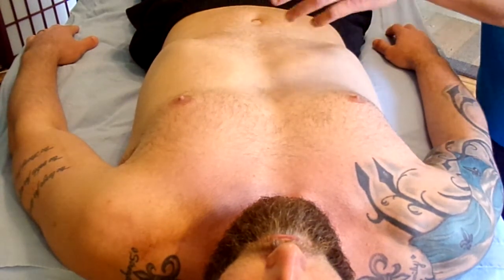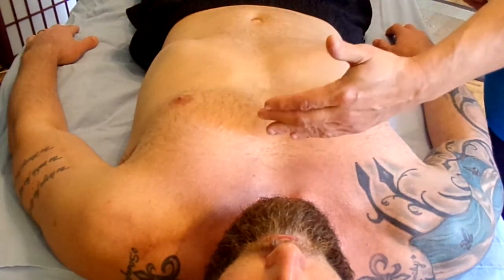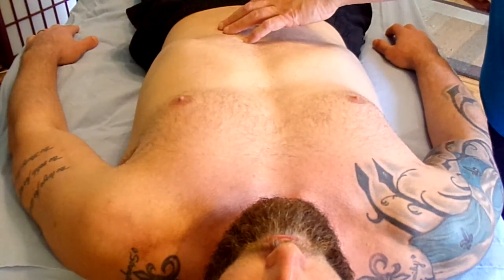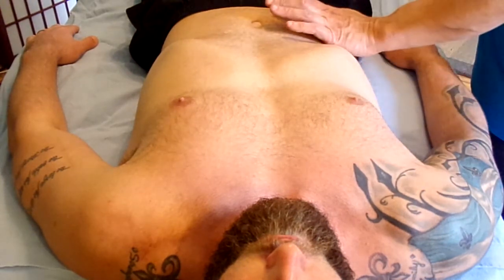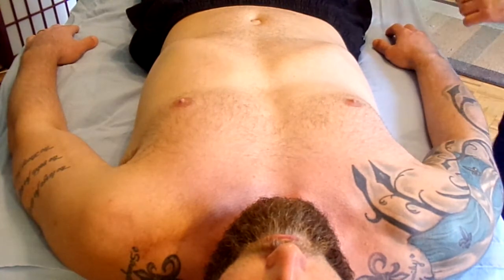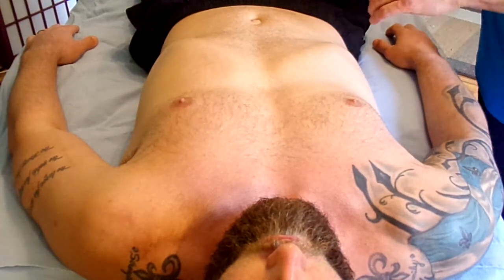Again, just get consent. If I have a sheet over this person, you have to get consent to touch anything that's underneath the sheet, whether you're going through it or coming up underneath it. Just make sure you have consent. Discretion is always the better part of valor.